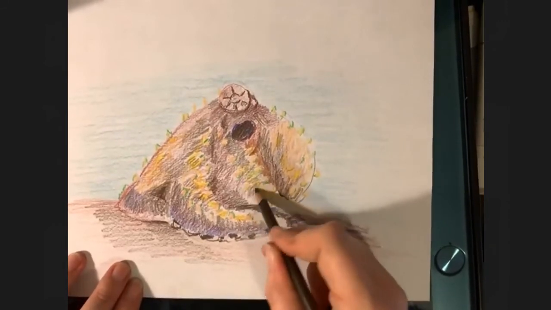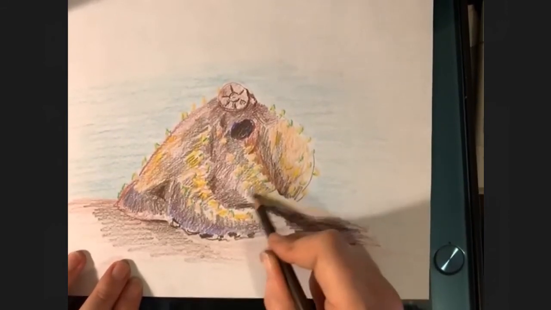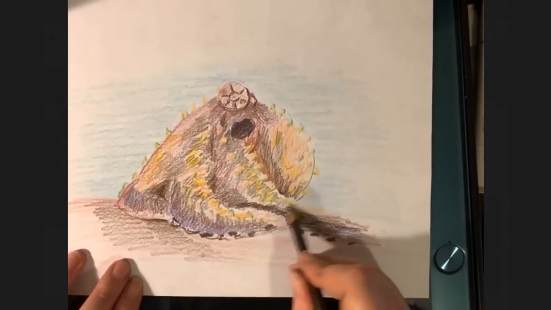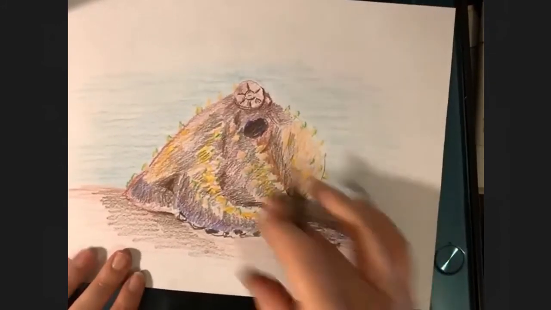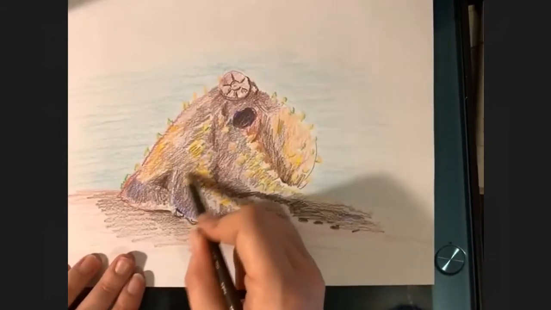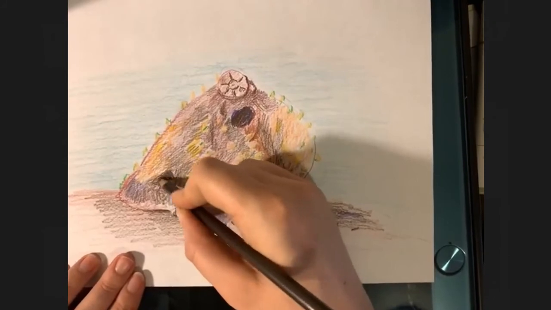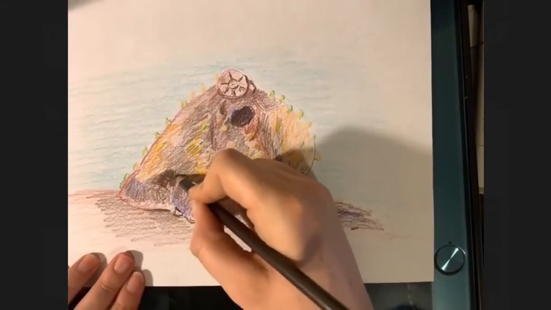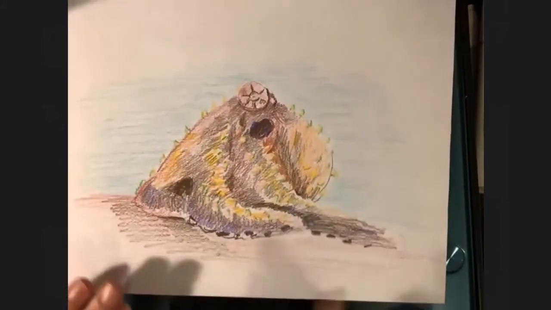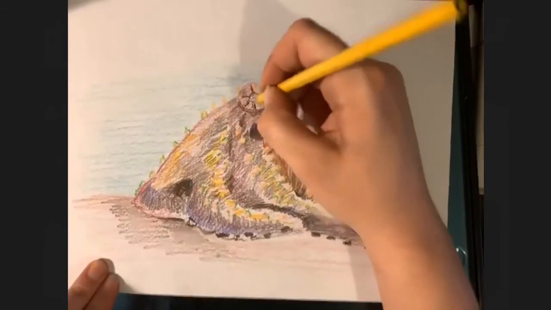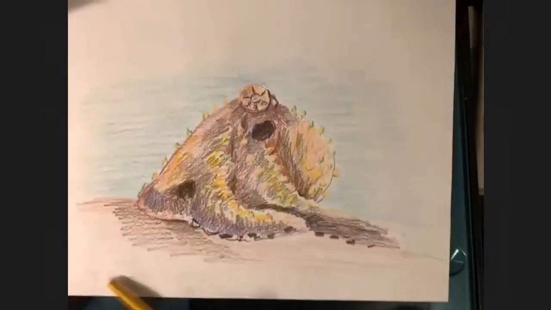So I put down a ton of yellow and I'm just going back over it with a more neutral color very lightly, so that yellow isn't as powerful. It's still there in little bits and pieces. I think there's some more over here too that I missed.